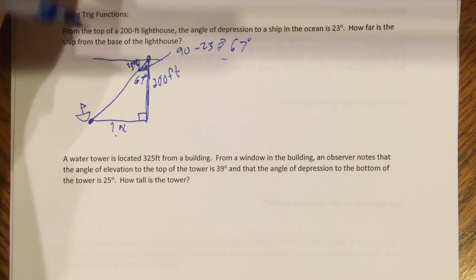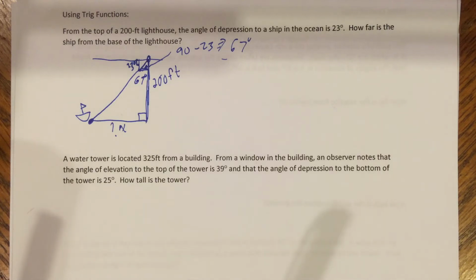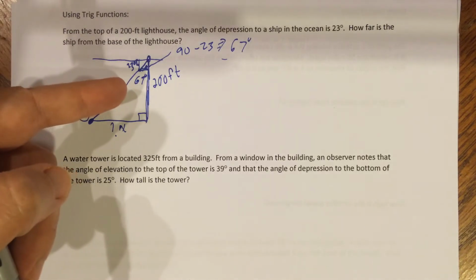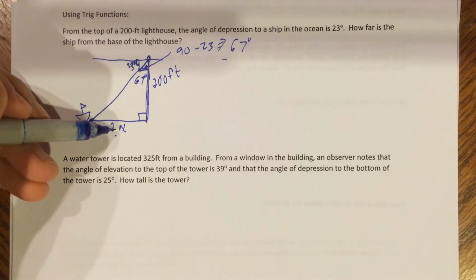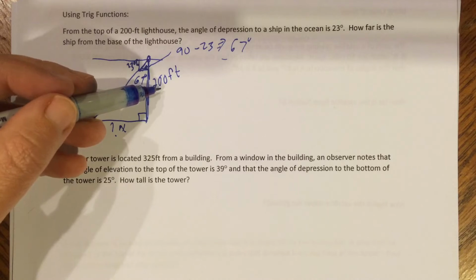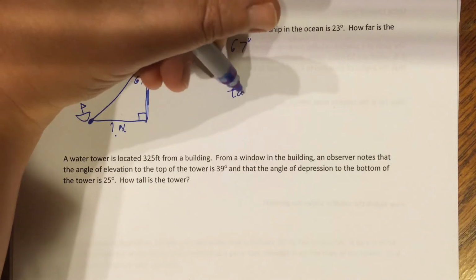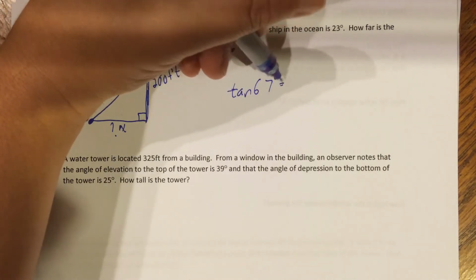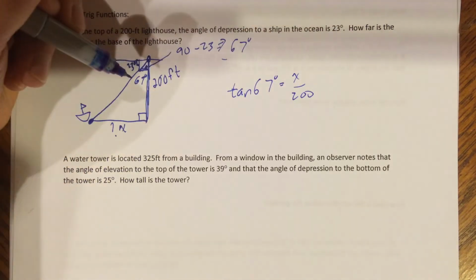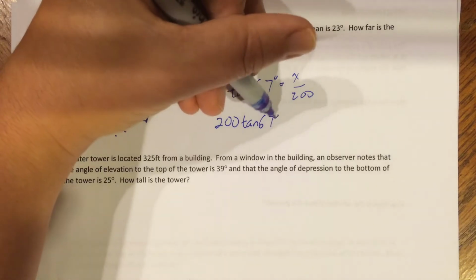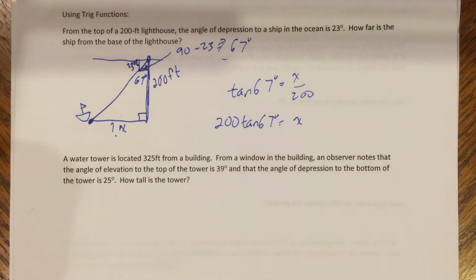Okay, so how does this help me? Well, I can't use the Pythagorean theorem because I don't know this side. But I do have an angle, and I do have an opposite and an adjacent. What measures opposite over adjacent? Well, tan. So I can say tan of 67 degrees equals x over 200. Solve for x, pretty easy. Multiply both sides by 200, and I'm going to get 200 tan of 67 equals x. I had to find a calculator to figure it out, but we'll just stop there.